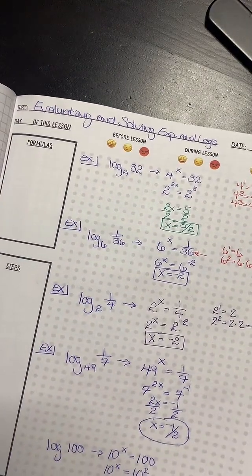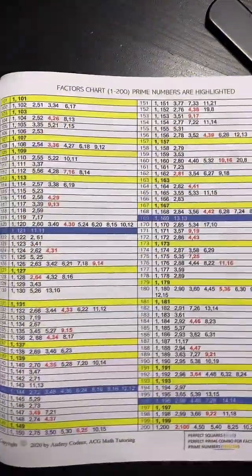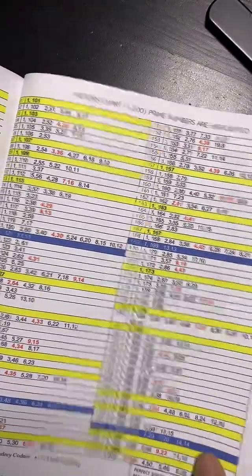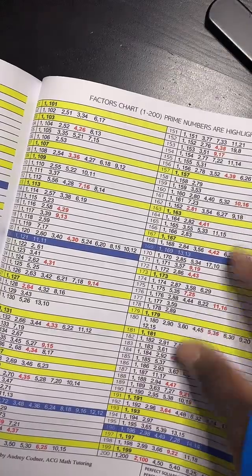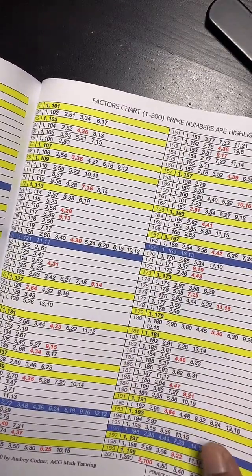Definitely have 100 pages of notes. I usually draw a lot bigger because I'm doing this. I also have my factor sheet, which goes up from 1 to 200. Thinking about expanding that for my upcoming books. But it helps with factoring. It helps with breaking down square roots and radicals.